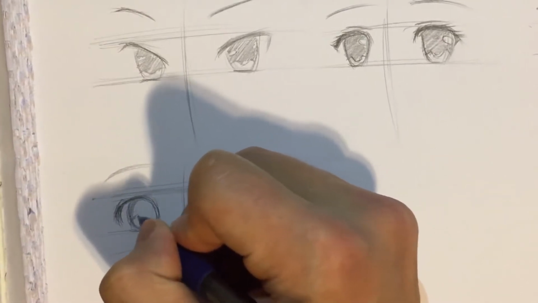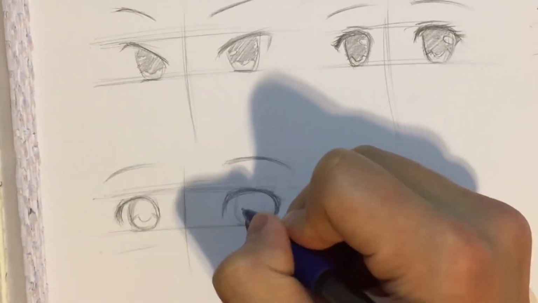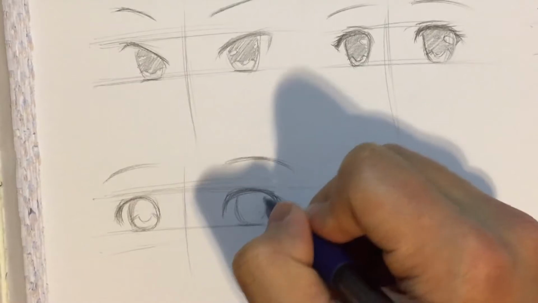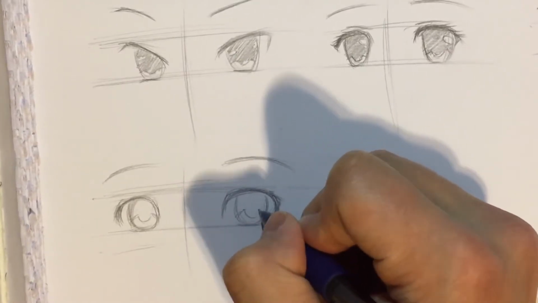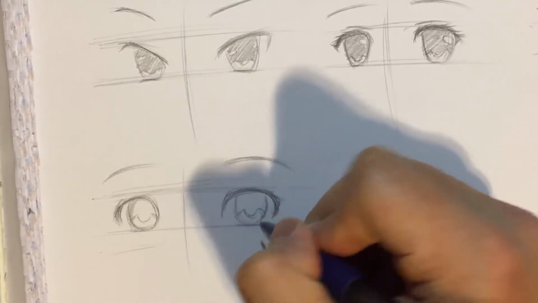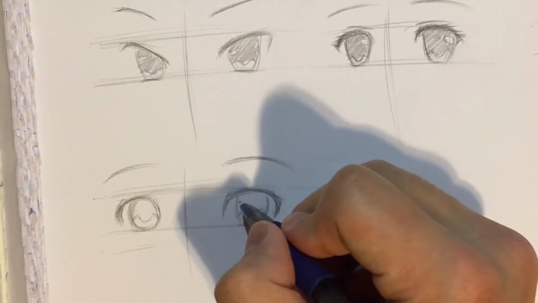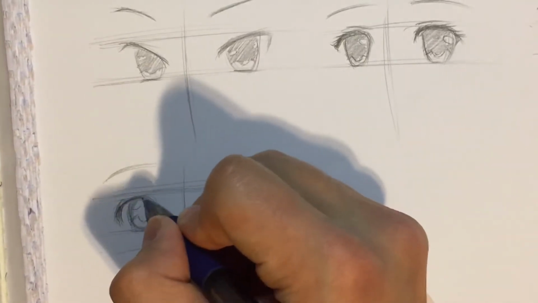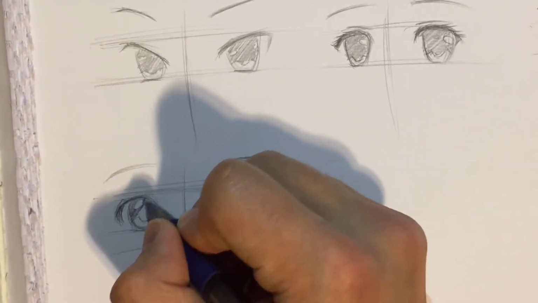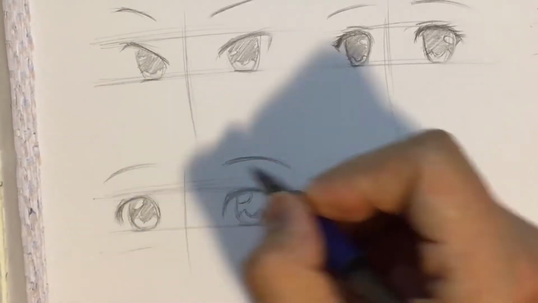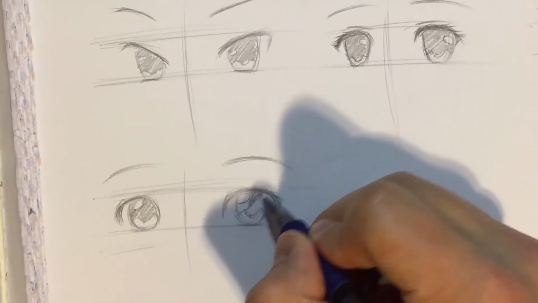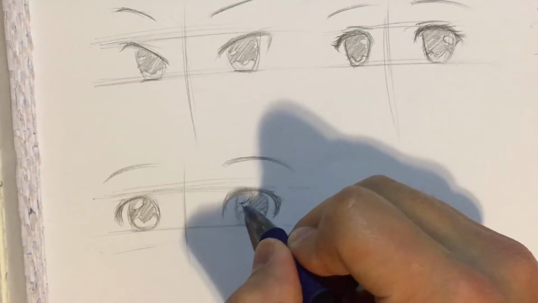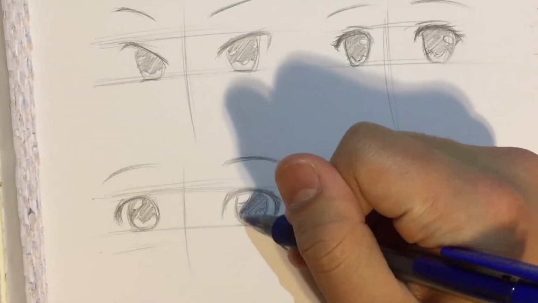Now let's go ahead and shadow everything inside of it. So for this one, I'm just gonna give her a really large highlight just to get some variations, because this one was not really unique.